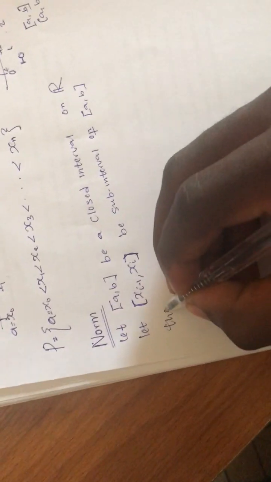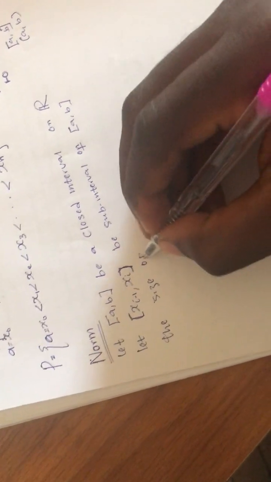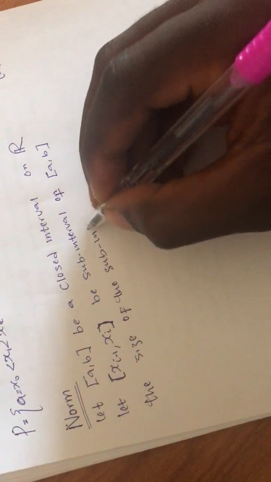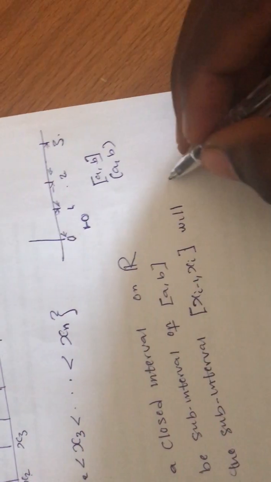To calculate the size of the sub-interval [x_{i-1}, x_i] will be x_i minus x_{i-1}.